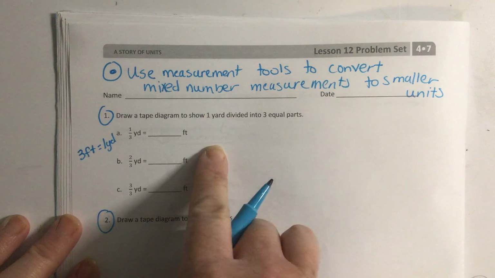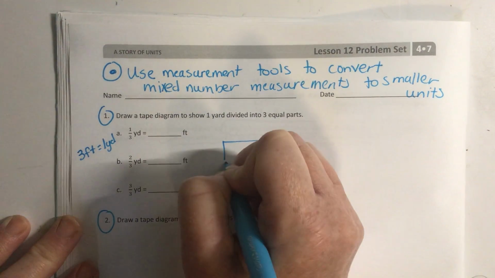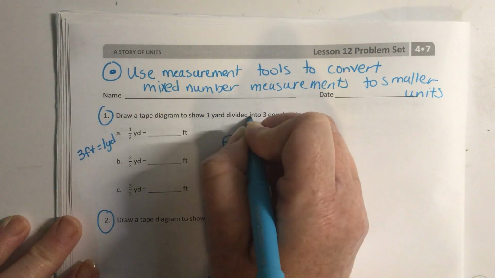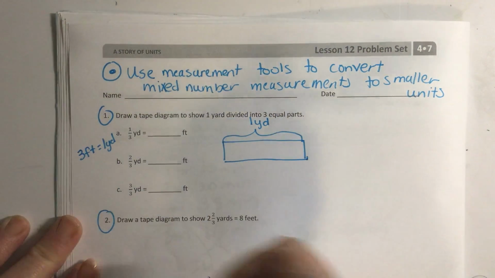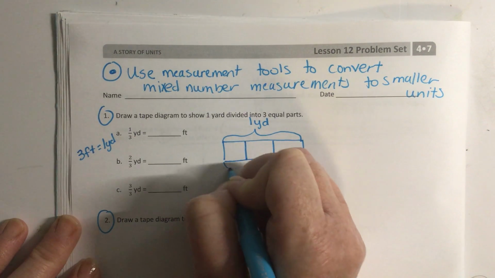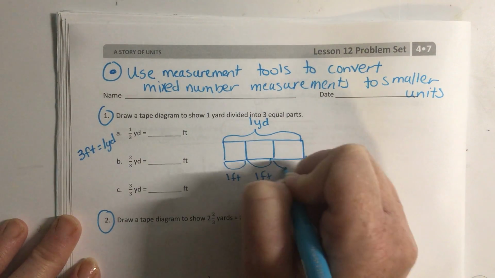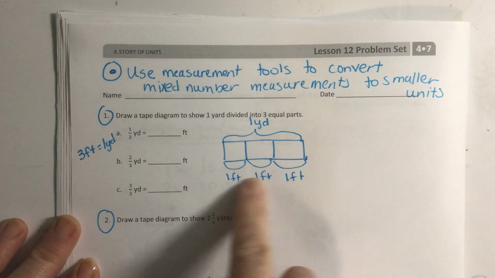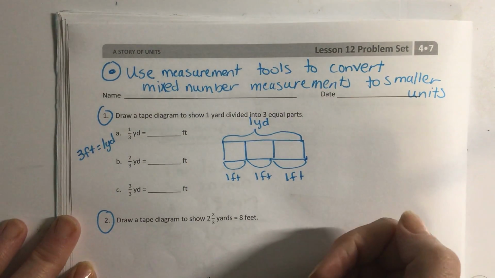Okay, so we're going to draw a tape diagram to show this. We're going to draw 1 yard, and we are going to divide that into 3 spaces to show feet. So each of these is 1 foot. We know that 3 feet equals 1 yard. So we have 3 feet down here, and that equals 1 yard. They're equivalent, they equal each other.